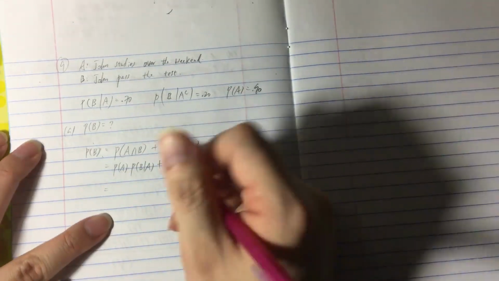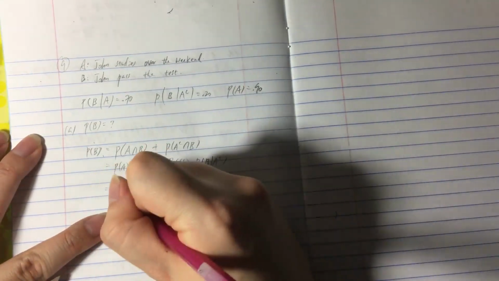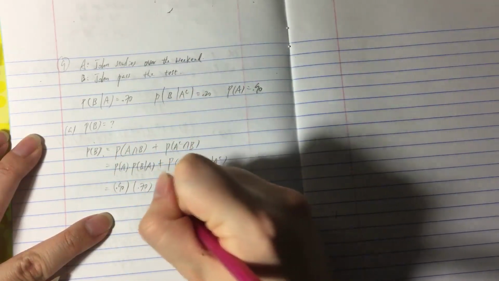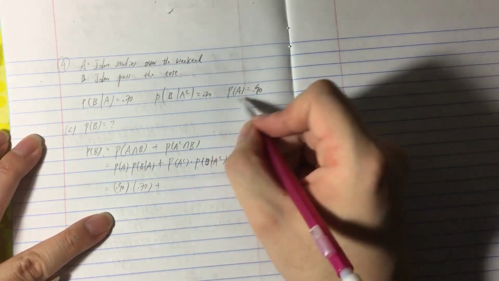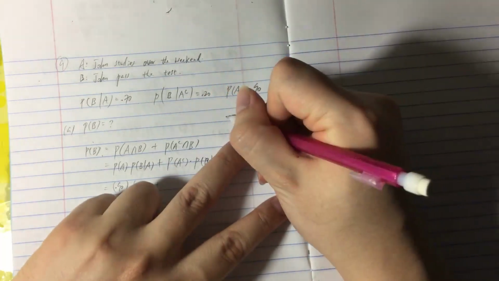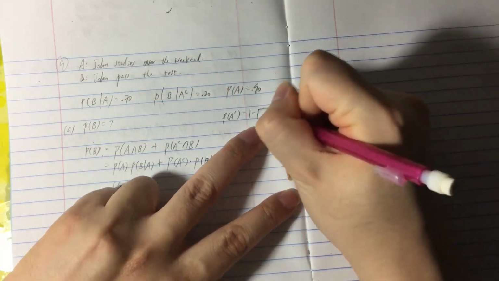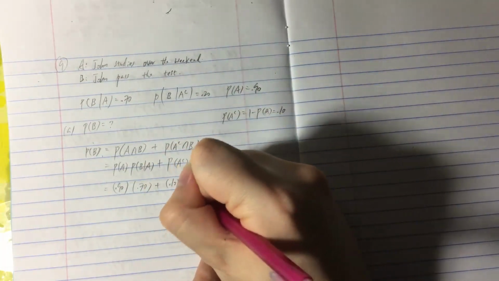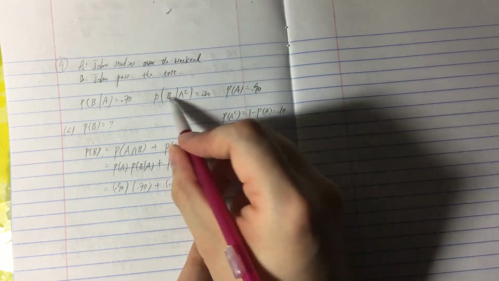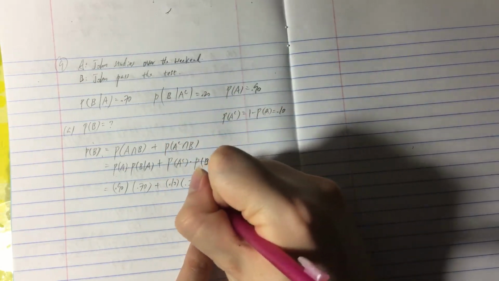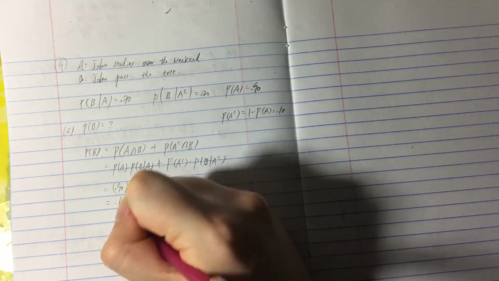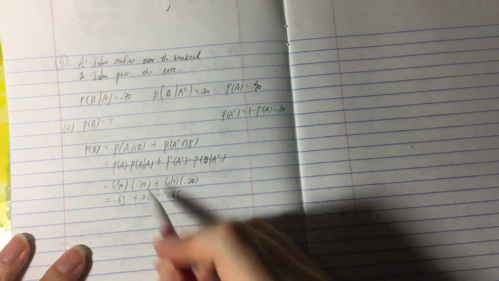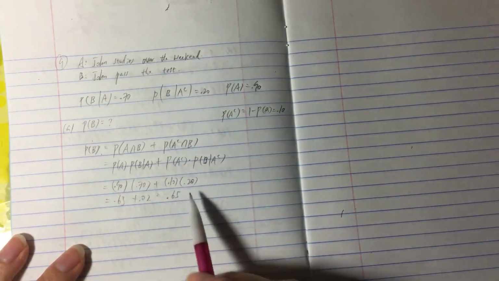Then plug in the numbers. Probability of A is 0.90. Probability of B given A is 0.70. Since probability of A is 0.90, probability of A complement is 1 minus probability of A, which is 0.10. Probability of B given A complement is 0.20. Then that's 0.63 plus 0.02, which is 0.65. That's the chance that John will pass the test.